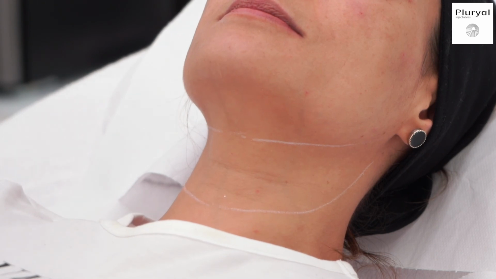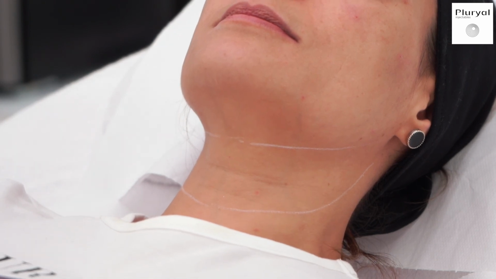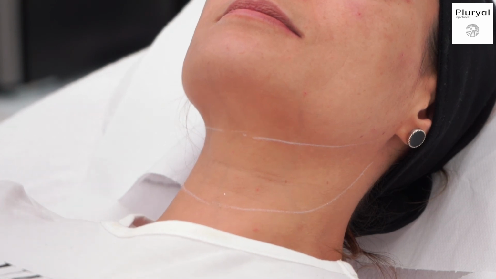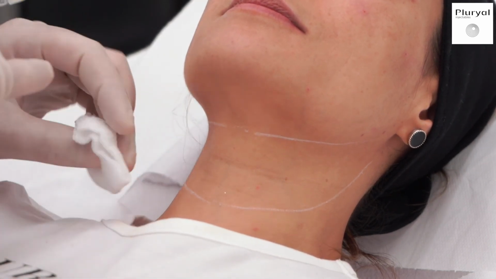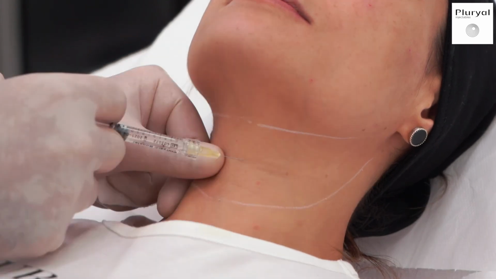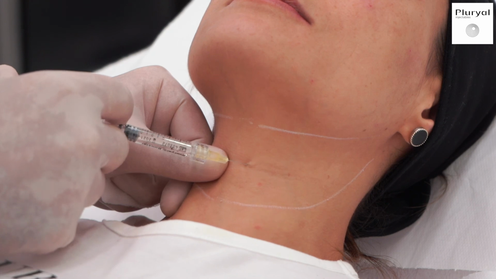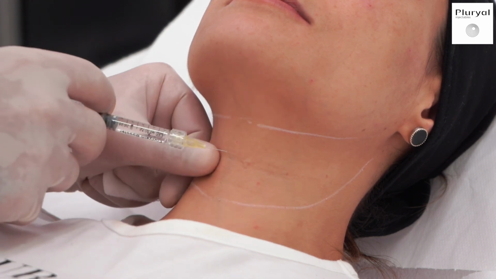You can use either a needle or a cannula, but if you want to use a cannula, you really have to be very superficial. So you do a small injection, and you have to see the papule.